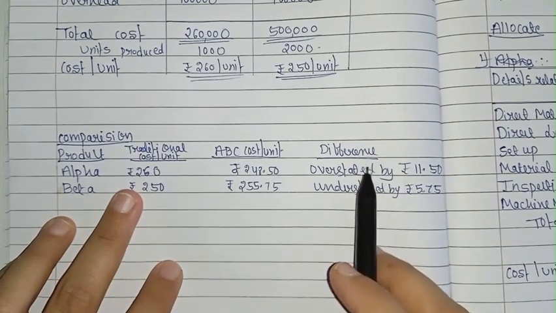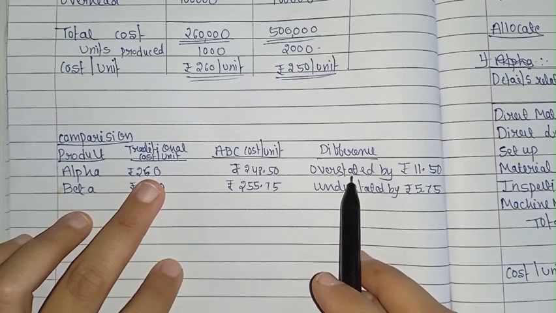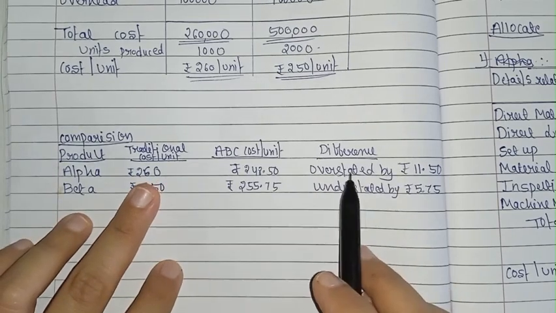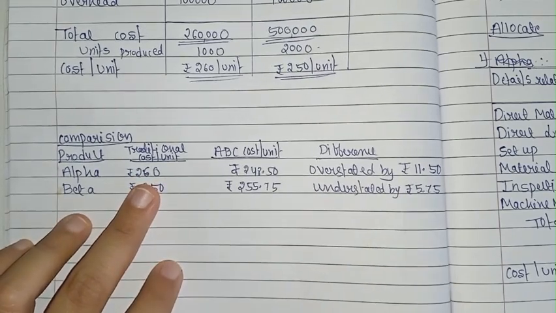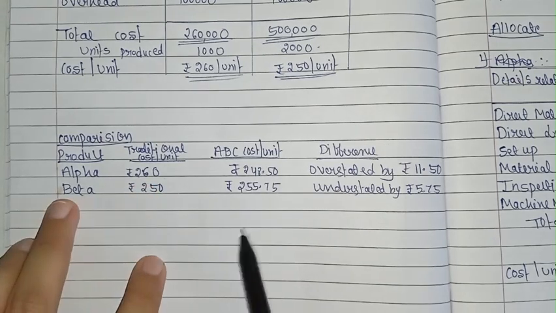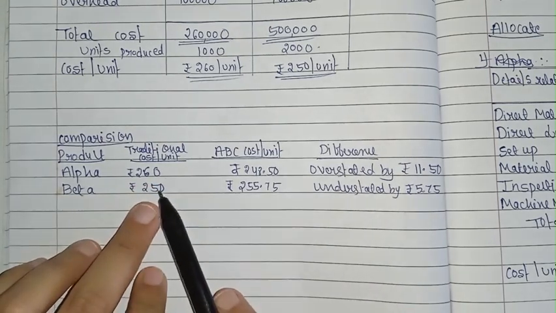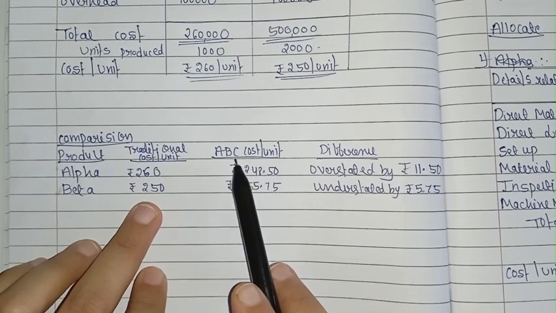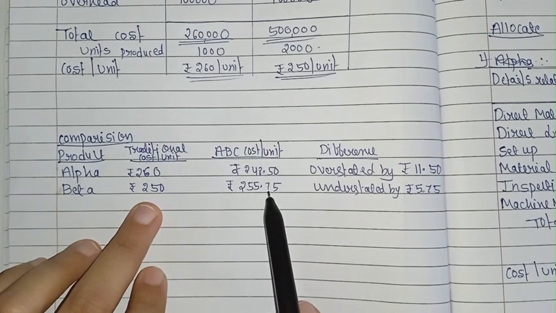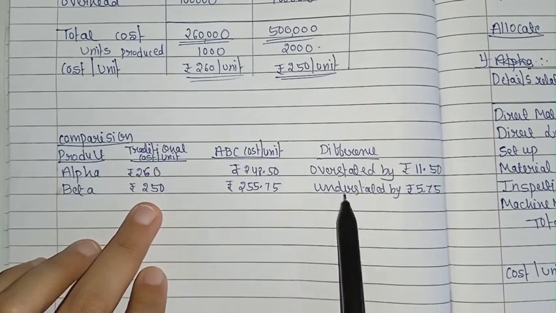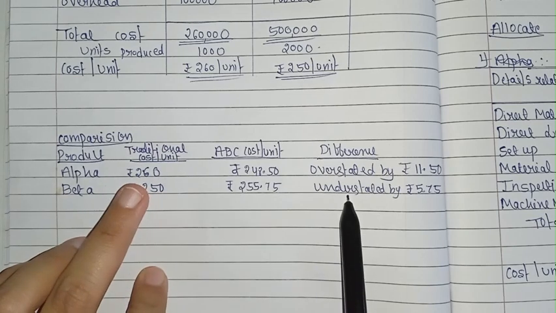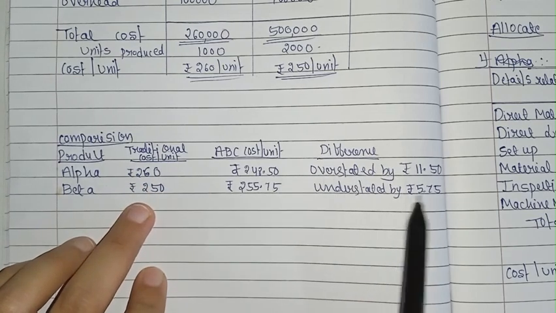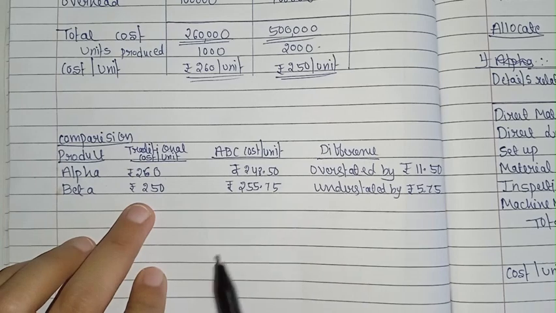Now what is the difference? The traditional costing is overstated by rupees 11.50. And in beta, traditional cost per unit is rupees 250, under ABC it is 255.75. The difference means the traditional costing is understated by rupees 5.75, right?